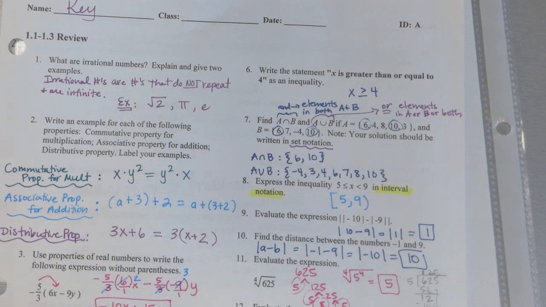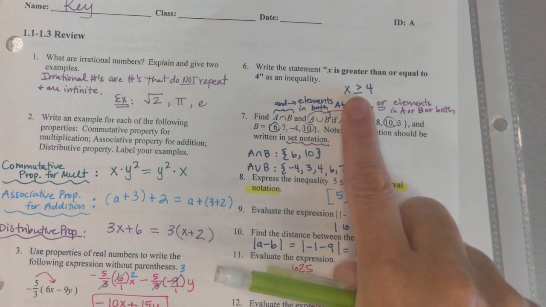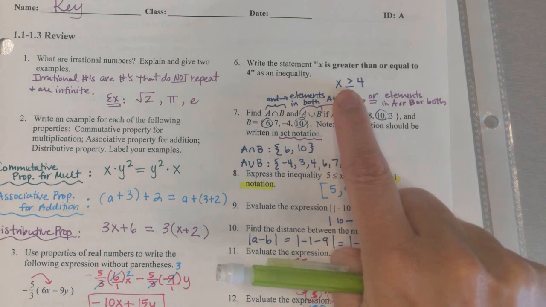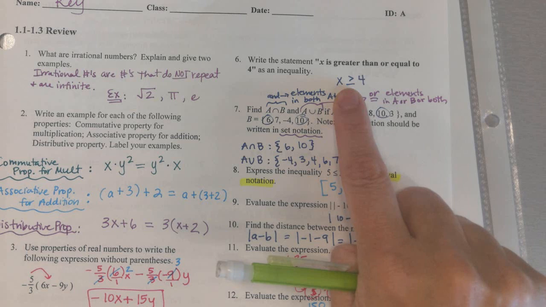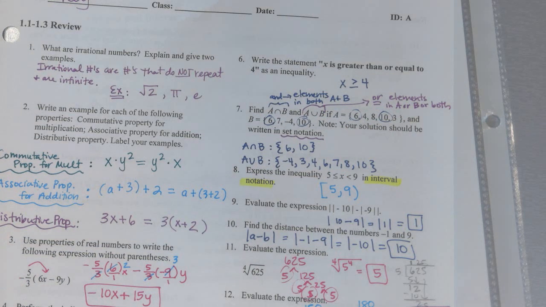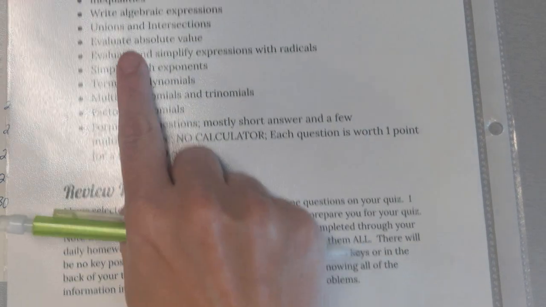Alright, I know some of you probably were second guessing yourself for 6 because it just seemed too simple, right? It really is just that. X is greater than or equal to 4, as an inequality.